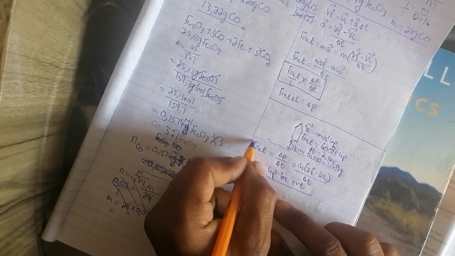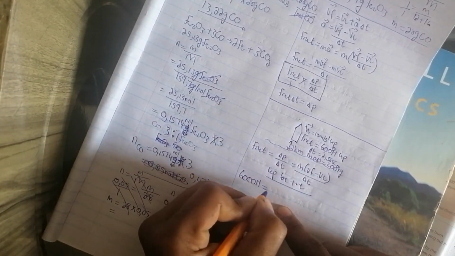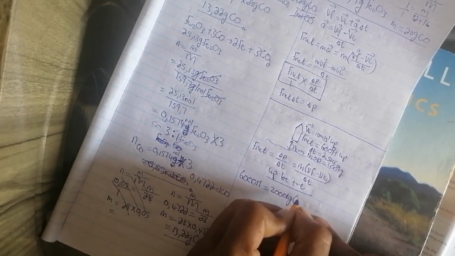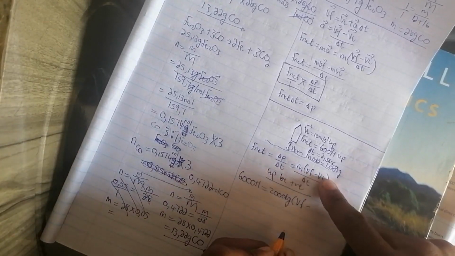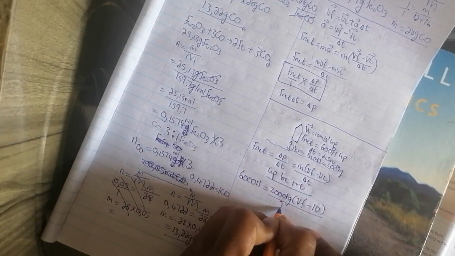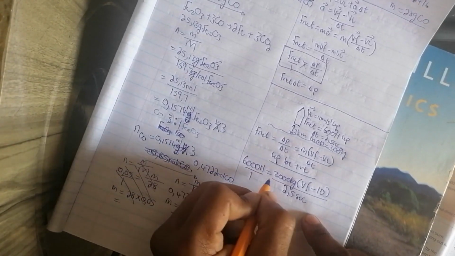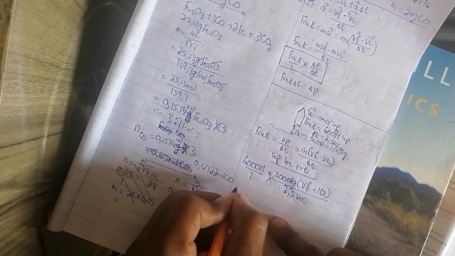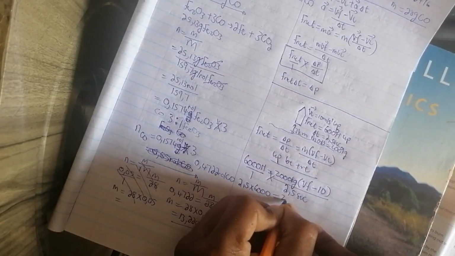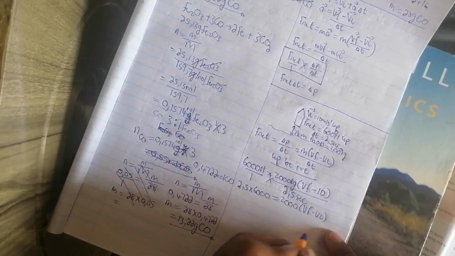So we will have the net force of 6,000 Newton. What is the mass? It's 2,000 kilogram. Do we have the final velocity? No. Do we have the initial? Yes, that was 10. Do we have the time? It's 2.5 seconds. Now when you are in here, just cross multiply. 2.5 times 6,000 equals 2,000 into Vf minus 10.